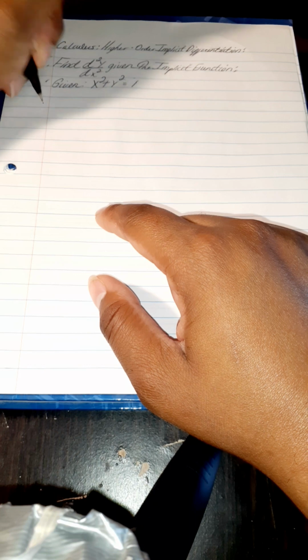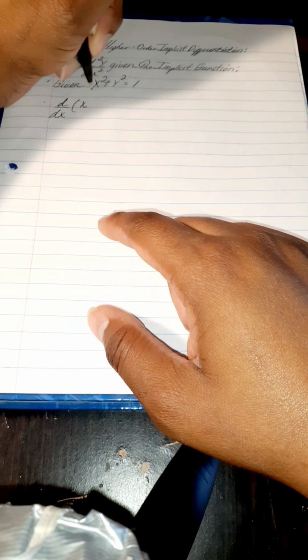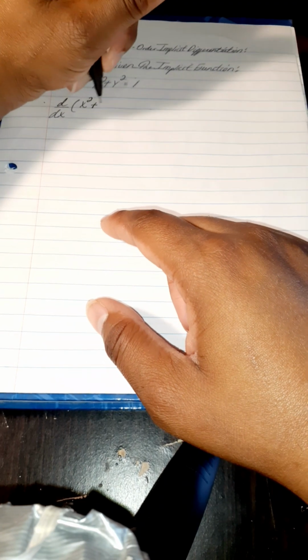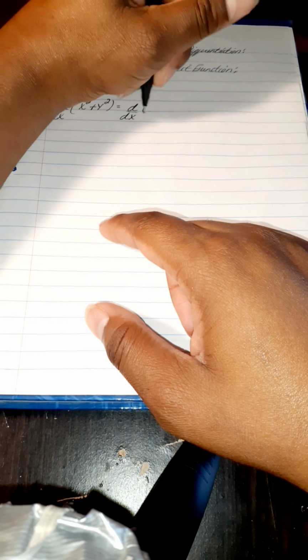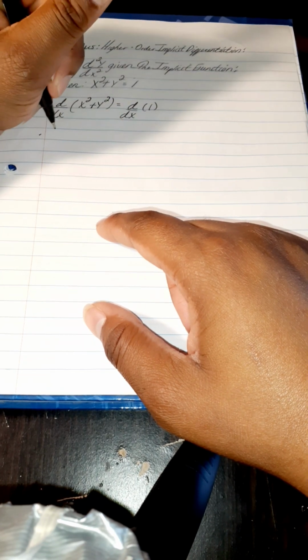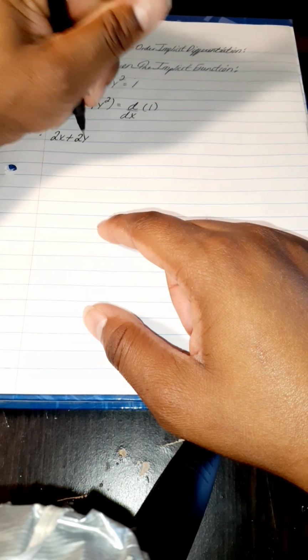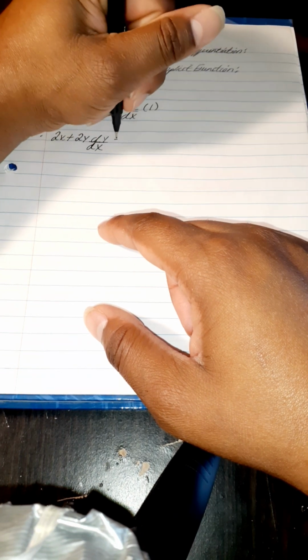So we'll begin by finding the first implicit derivative, and we begin by differentiating both sides with respect to x. And remember, what you do is every time you differentiate y, you multiply by dy over dx. So let's go ahead and do that and see what happens. So in this case, we obviously get 2x plus 2y, but we got to multiply by dy over dx. And that's going to be equal to 0.